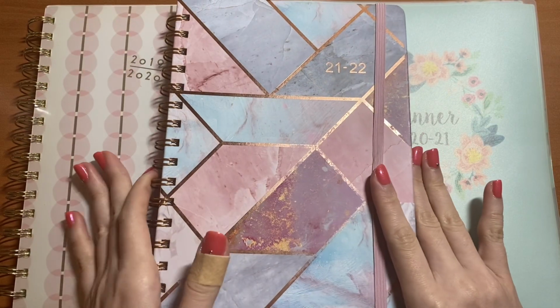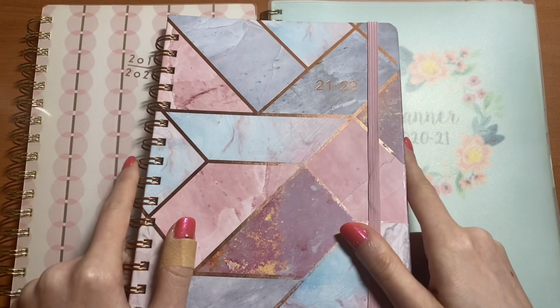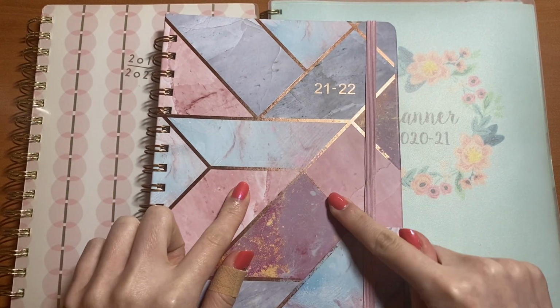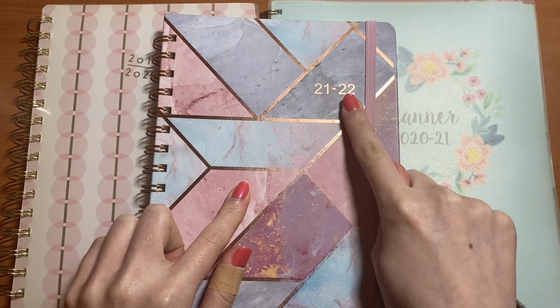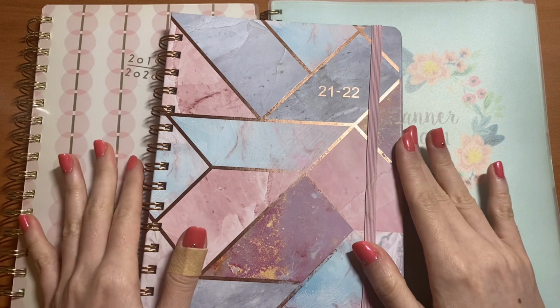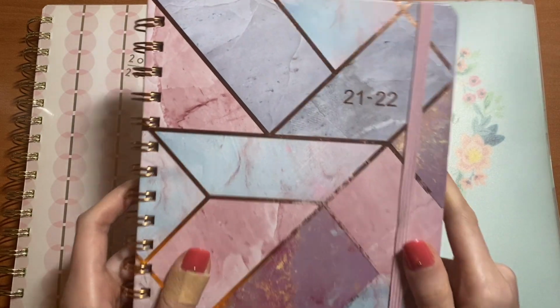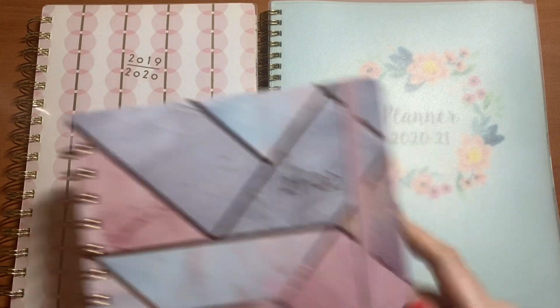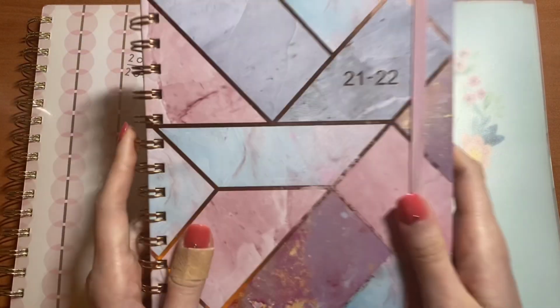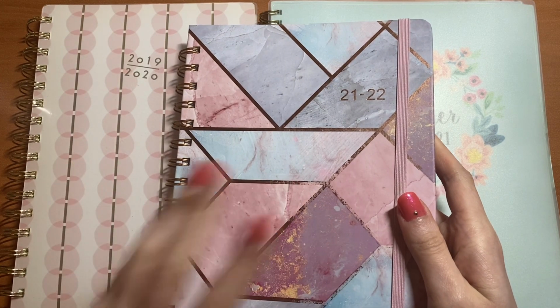I wanted to bring out all of the planners that I've had during college just to show you my current planning system. So this is my planner for this semester, 2021 to 2022, and I prefer getting academic planners so that way I can keep all of the work that I did in one school year in one planner. This is my freshman year planner, this is my sophomore year planner, and then this is my junior year planner. And I love having all of those separated in that way, and it just makes a lot more sense.